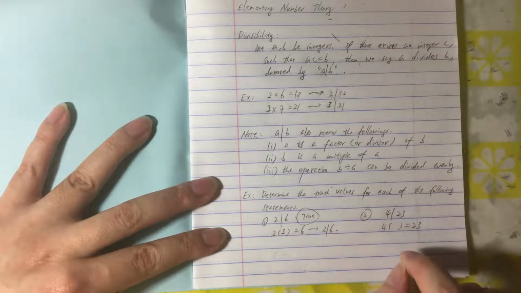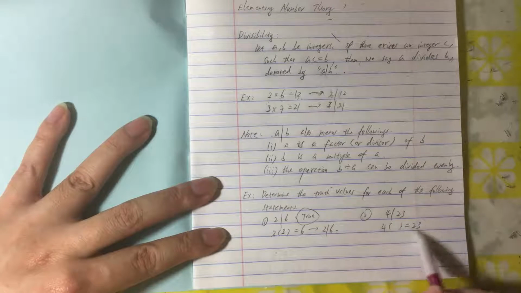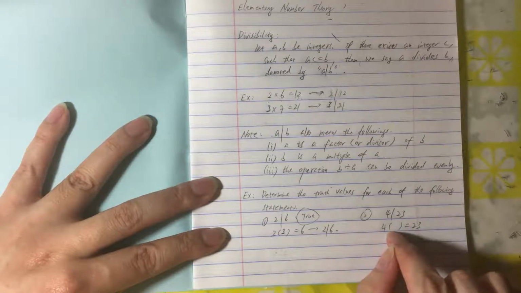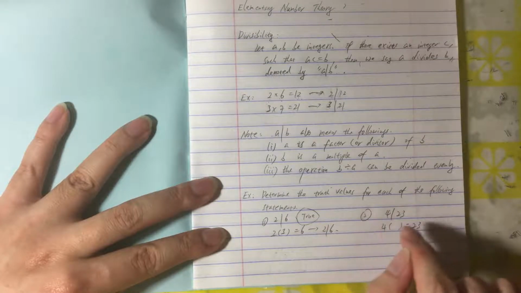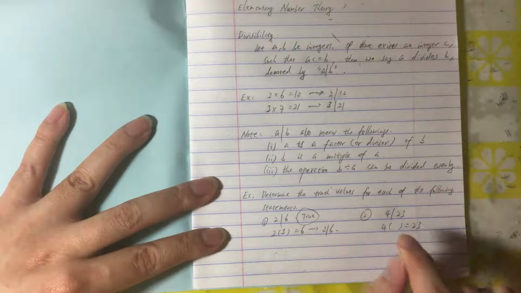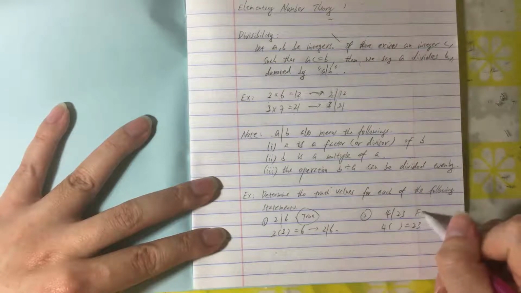Otherwise, this is a false statement. We know that 23 divided by 4 is not a whole number. So there does not exist any integer to make 4 times the integer equal to 23. So this is a false statement.